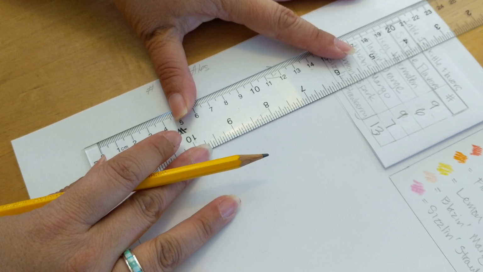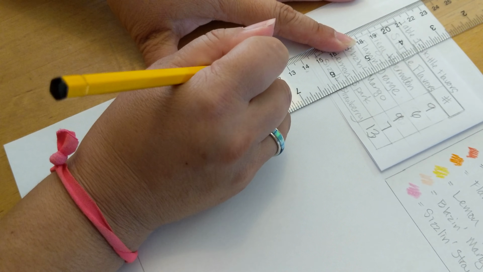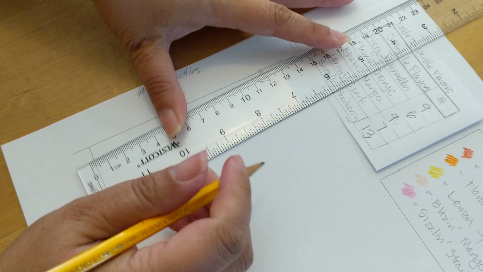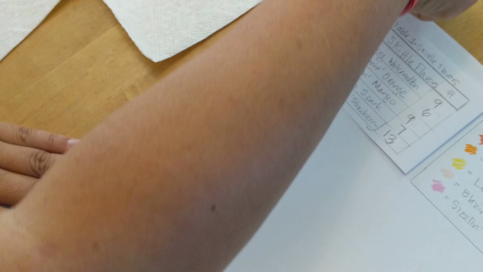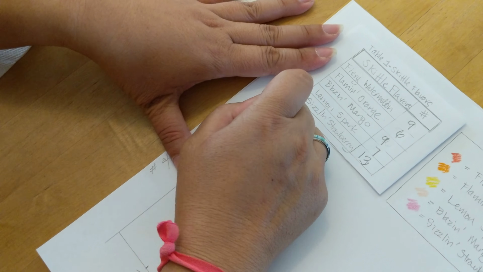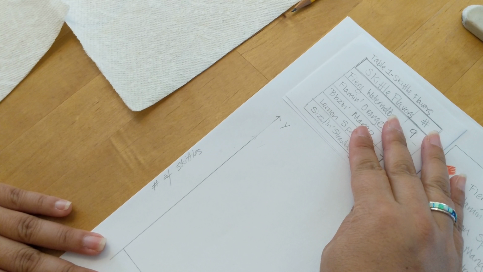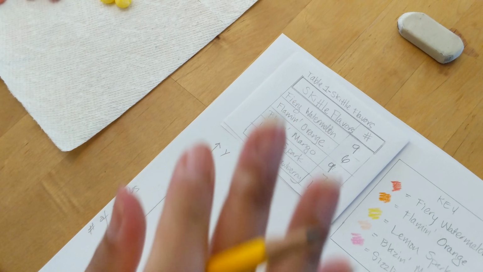So what we can do, and this is why we need an eraser, is make it a little bit longer than 13, probably up to 14. Redo my arrow, move the Y up, and go ahead and erase my old number. Thankfully, we're working in pencil. Definitely okay.